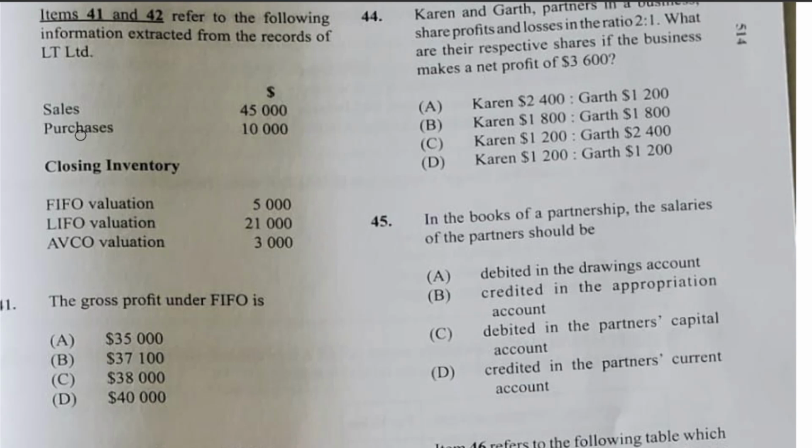But in this case, we don't have an opening inventory. So what we would have is sales minus purchases and minus closing inventory. This is what we'll use.